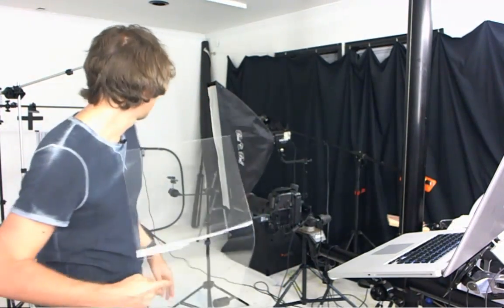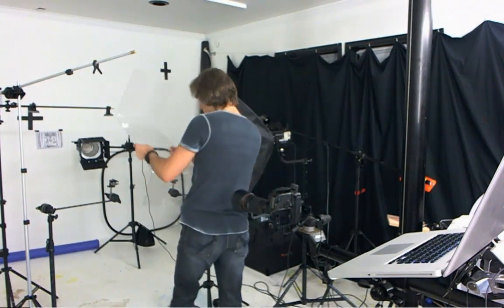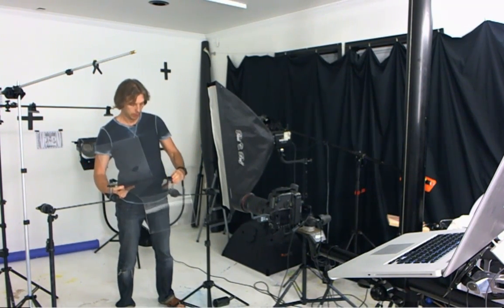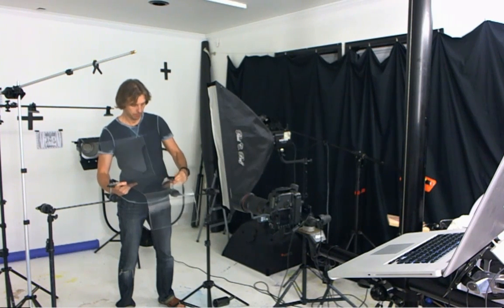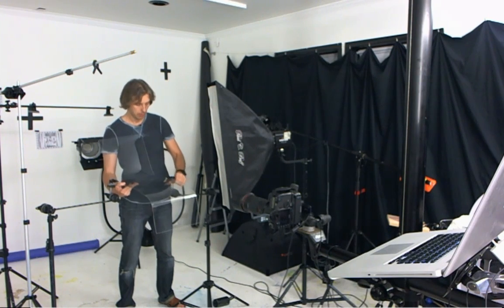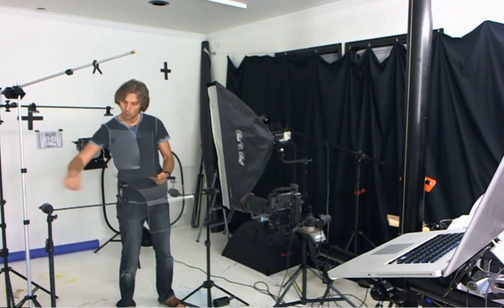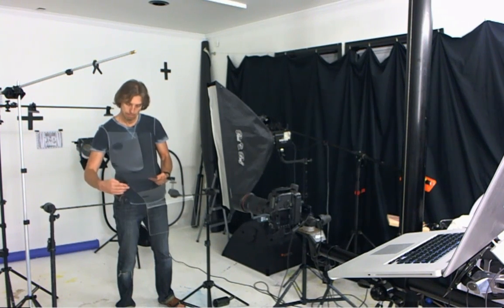Let me show you how it works. So, I mount this kind of prototype shooting table using, well, you can use anything you have, but these are Matthews clamps, one and another one.